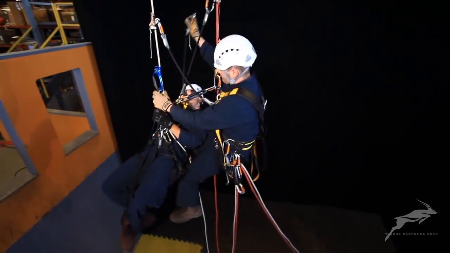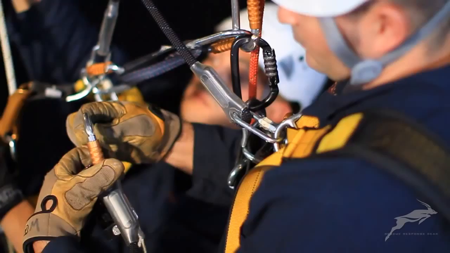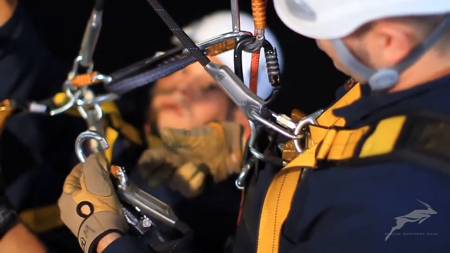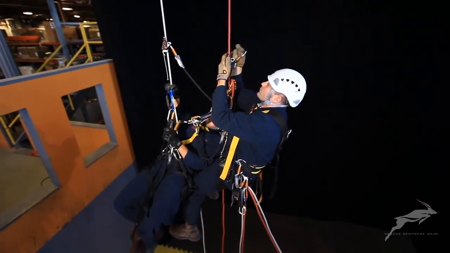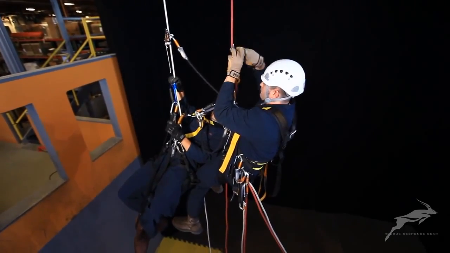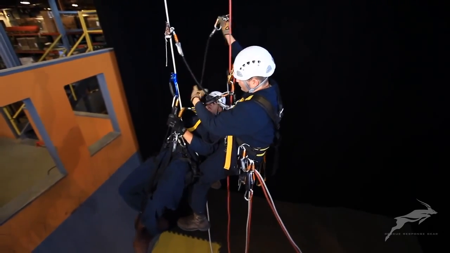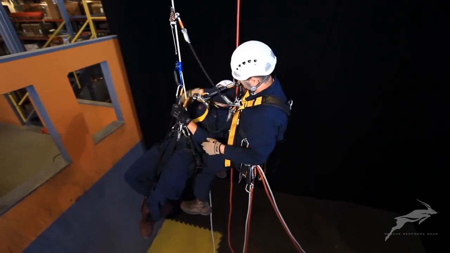The rescuer uses the casualty's cow's tail to make a long attachment to the central D-ring on the rescuer's harness. The casualty now has 2 attachment points to the rescuer's equipment. The rescuer removes the casualty's backup device from the rope.